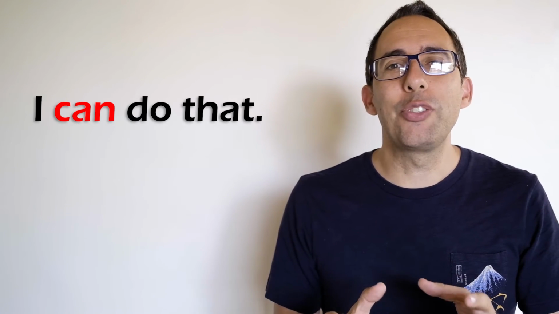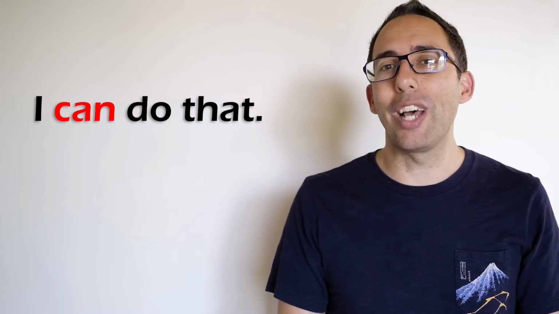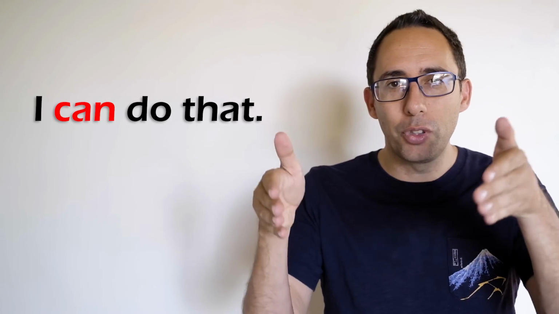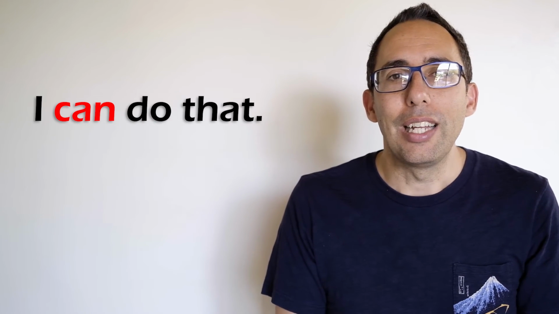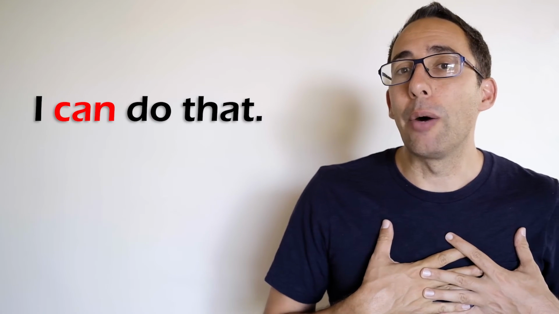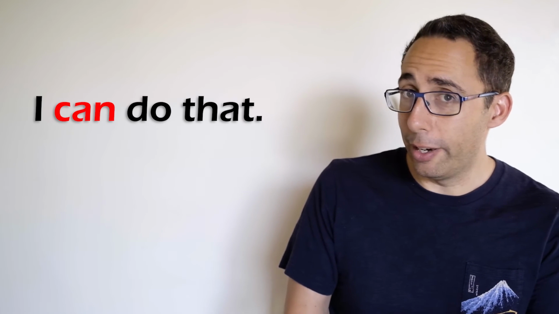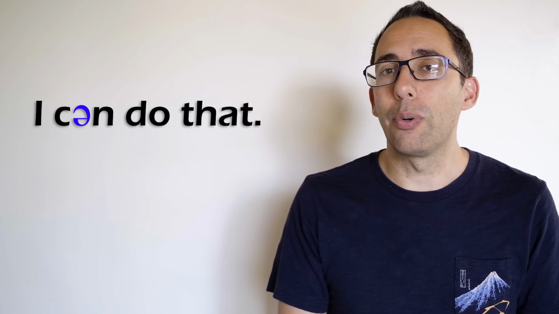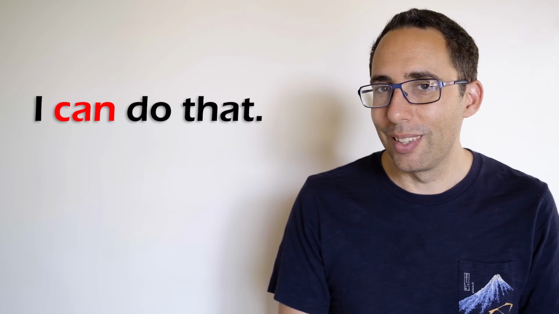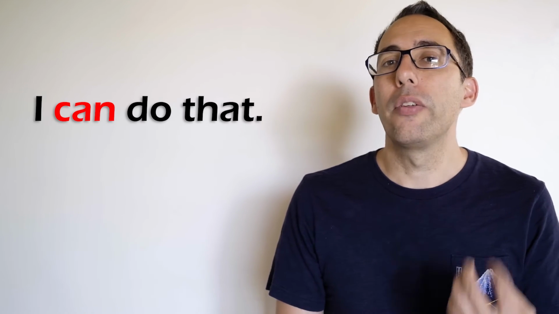So that's when you're going to use the strong form, because again, can becomes the emphasis of the sentence. It's not about me, it's about whether I can or cannot do it. So I can do that is very different from I can do that. One we use the weak form, the other we don't.